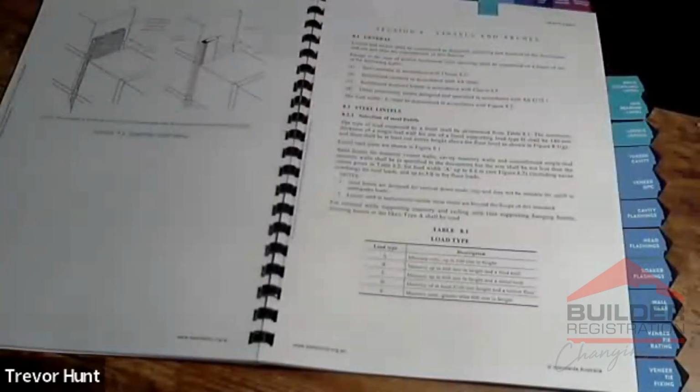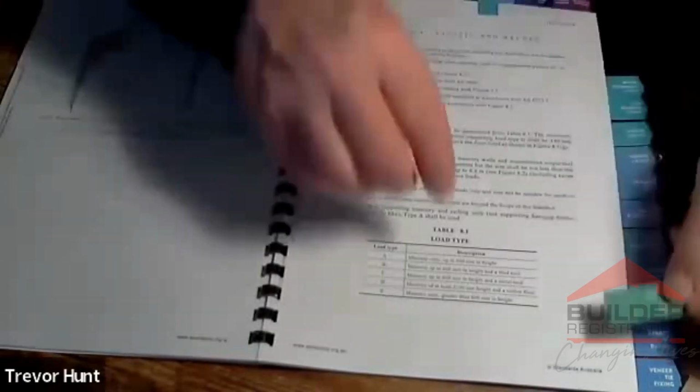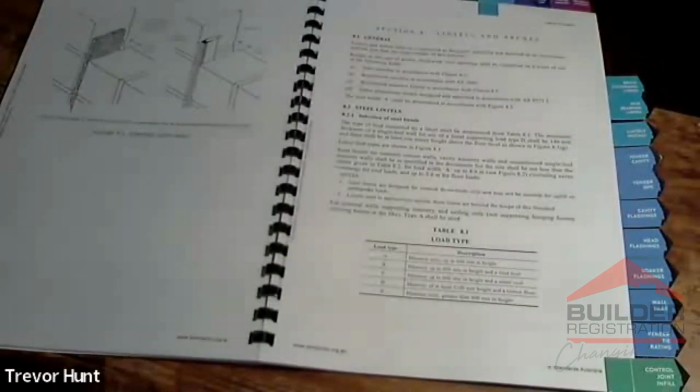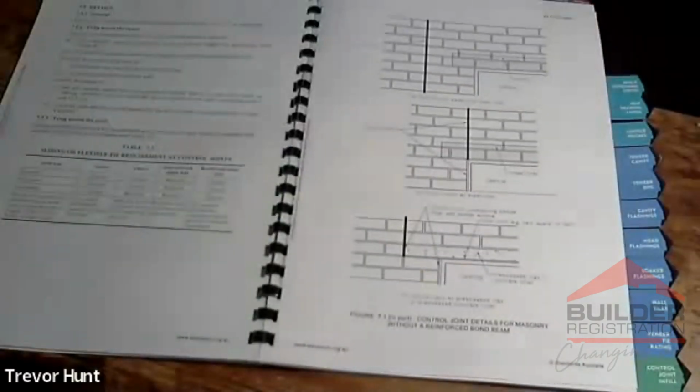Control joint infill. I'm going to start back down the bottom on page 41. So control joint infill, I'm putting on page 41. So after page 41, I'm putting in one tie reg control joint, which is going on page 37. So page 37, one tab, which is tie reg control joint.